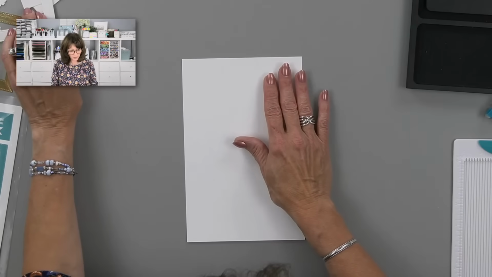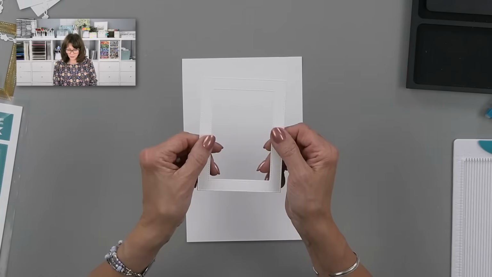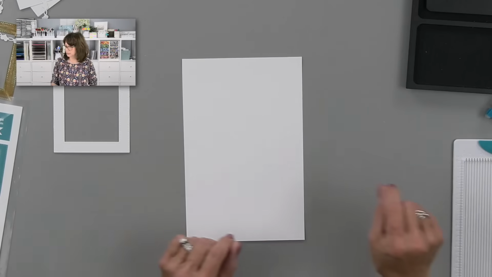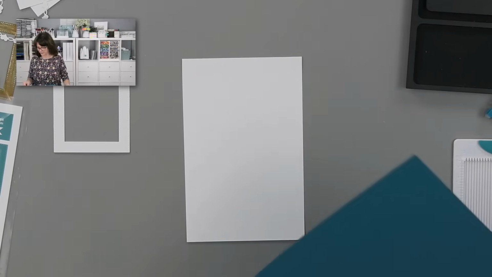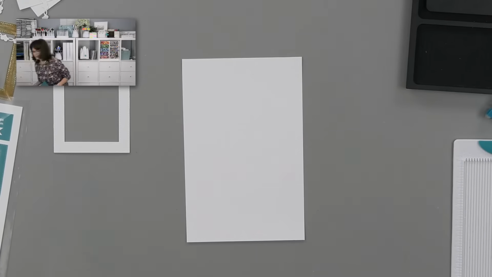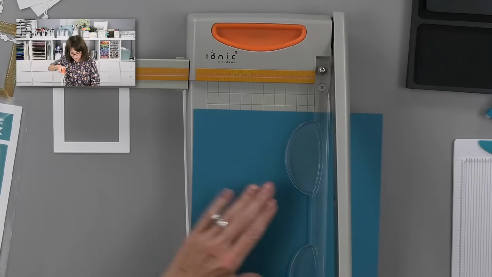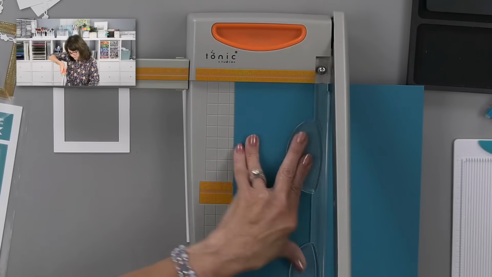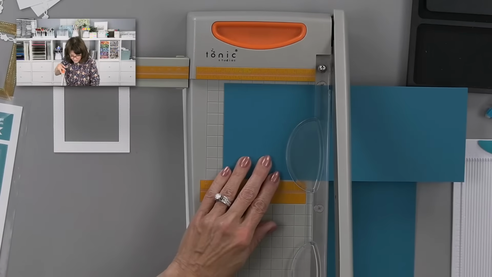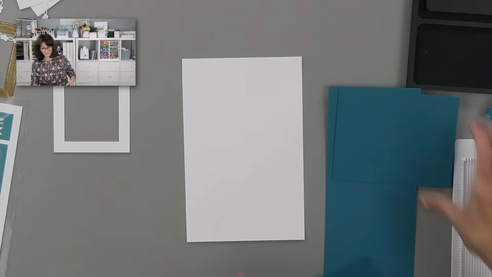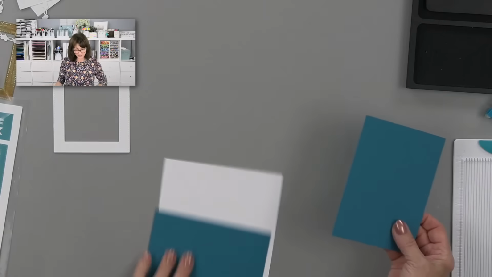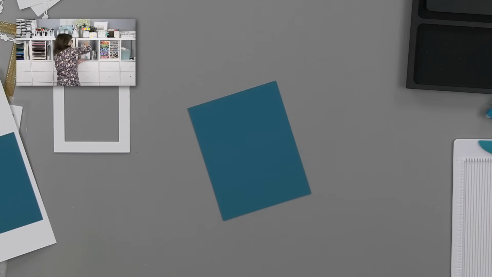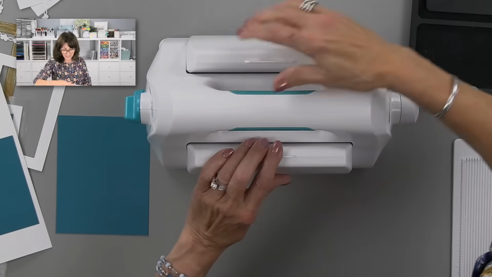Okay, so now what I'm going to do is cut one of these using a darker color. So I'm going to use something like Tranquil Teal for this. So let me grab my paper cutter here, and I'm going to do a Tranquil Teal card base. And then I'm going to cut this into quarters because I don't need a whole sheet of this. Okay. So this is going to have a Tranquil Teal card base, and it's going to have a Tranquil Teal center.